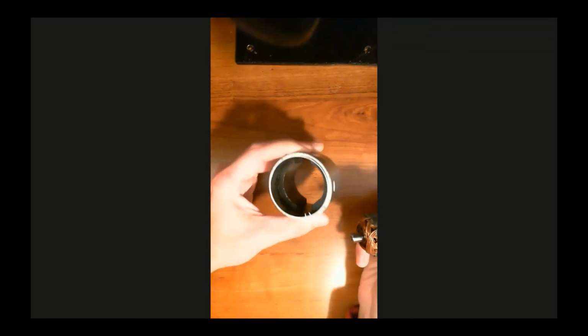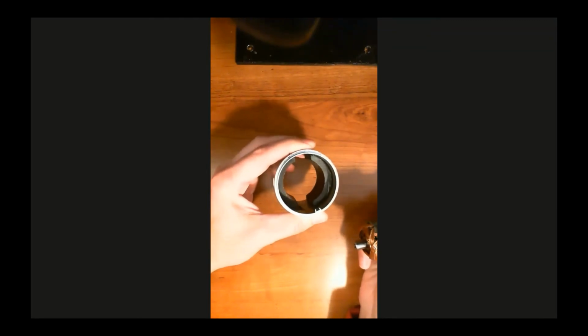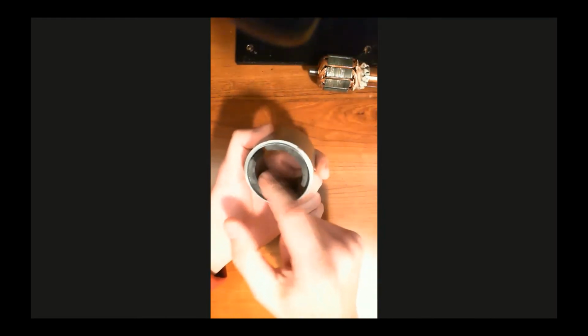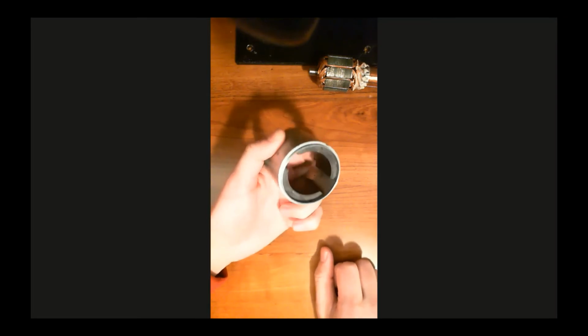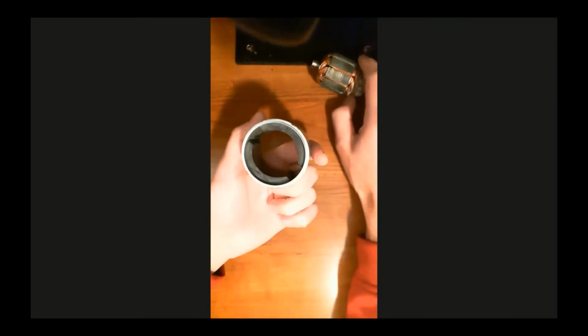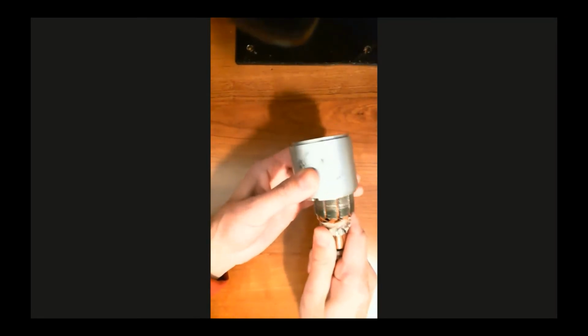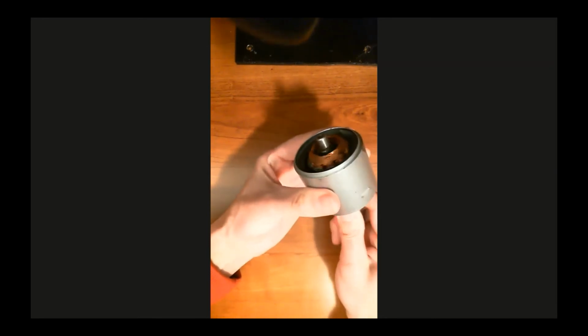And the last part is the magnetic field. In this case, it's two permanent magnets, and it looks like they're probably glued in here. One side is going to be the North Pole, and one side is the South Pole. I don't know which. I'd have to take a bar magnet to figure out which one was which, but it doesn't matter. This rides along inside here, and it rotates like this.